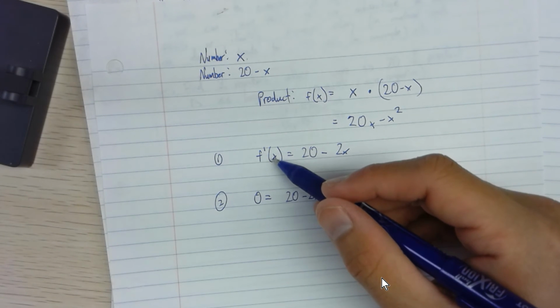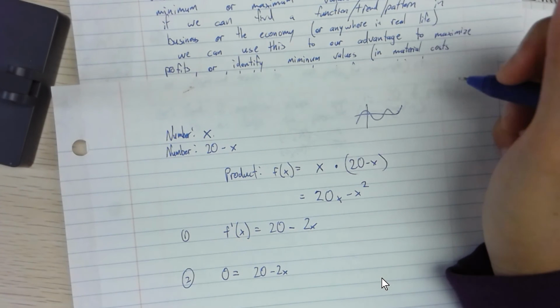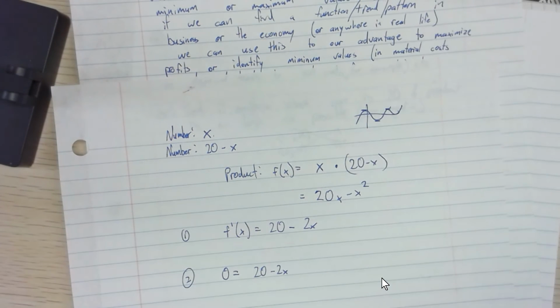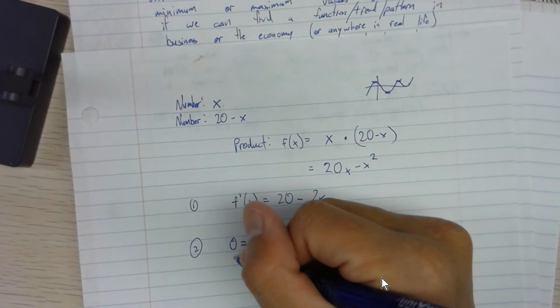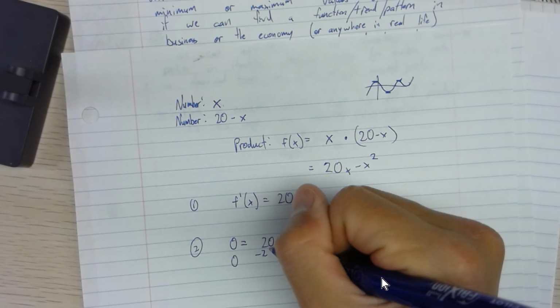If you remember from my talk, to find the minimums and maximums, we have to find where the slopes are equal to 0, right? The slopes are equal to 0. So that will be, oh, sorry, I'll subtract 20 from both sides, I guess.